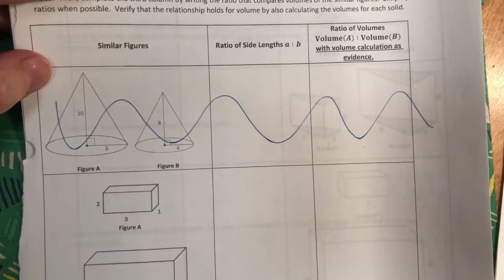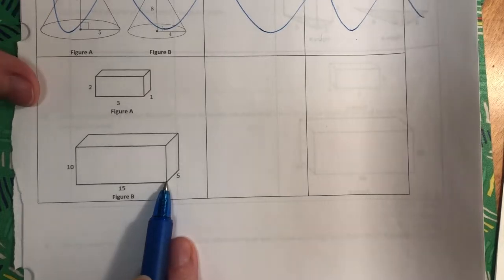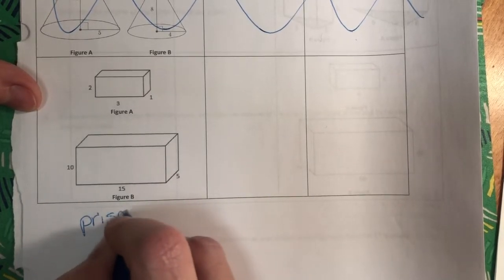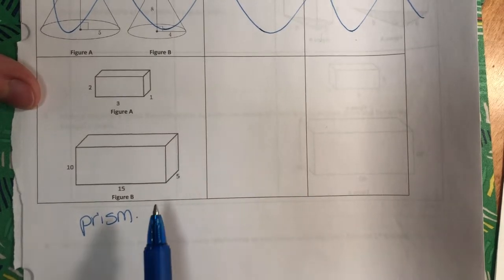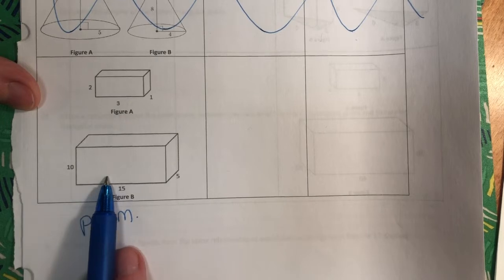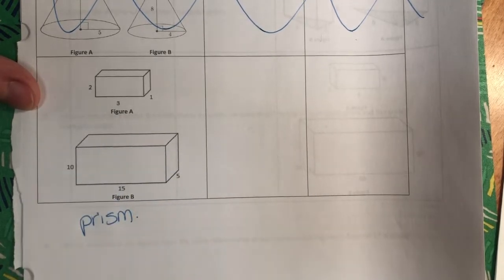Okay, so we're not going to do the cone. That will come in the next lesson. But we will do this box shape, which is called a prism. A prism is any 3-dimensional figure that has a 2-dimensional figure as a base, and then the sides go straight up from the bottom to the top.